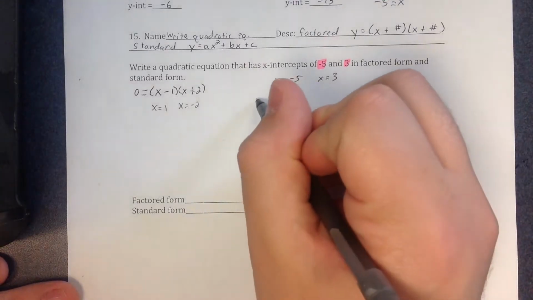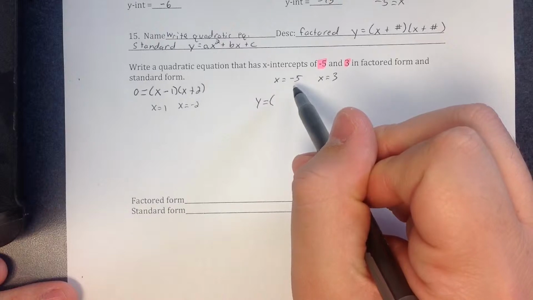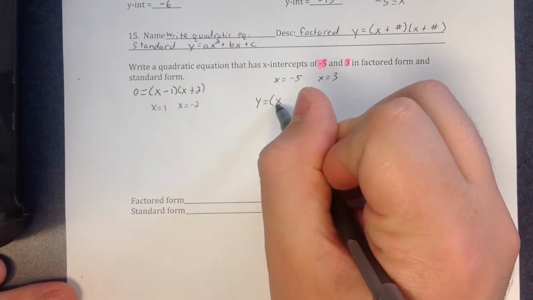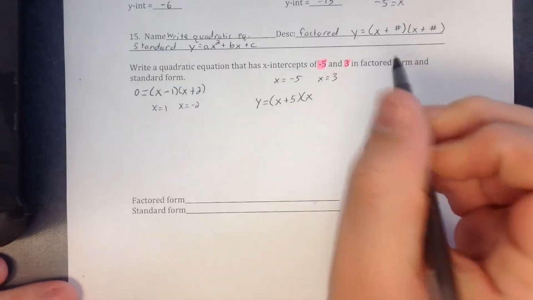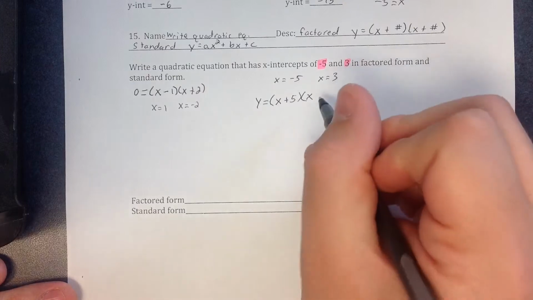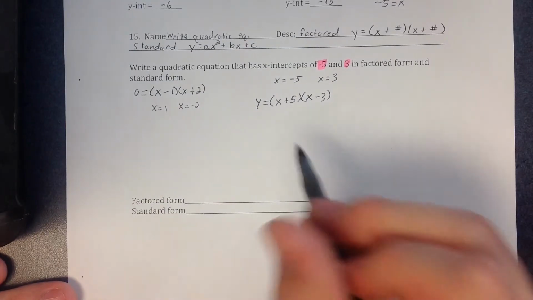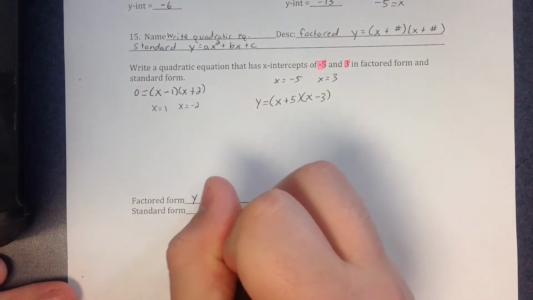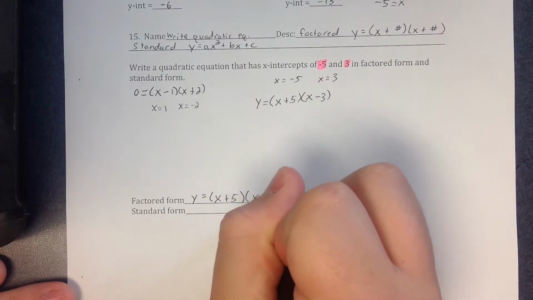So I would have y equals, parentheses, instead of -5, though, I know it had to be the opposite inside the parentheses, so I'd be x plus 5, and then times x, instead of a +3, I know it had to be -3 inside the parentheses. So that's written in factored form. So y equals x plus 5 times x minus 3.